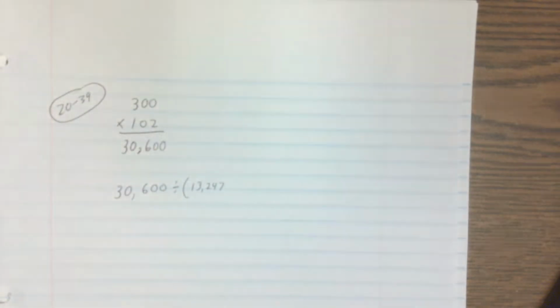So the debt is going to be, when we look on here, total liabilities 13,247 minus 743.